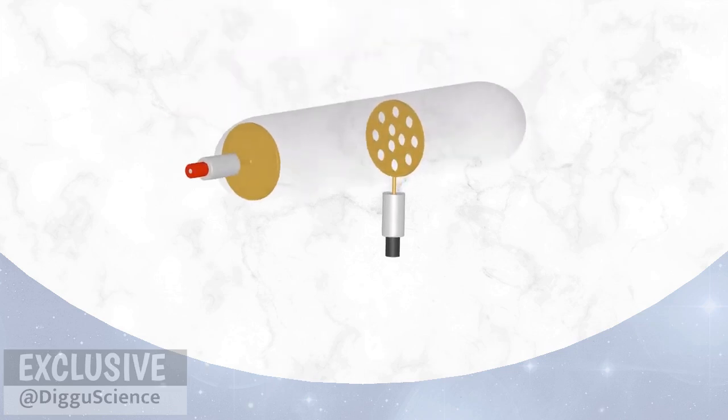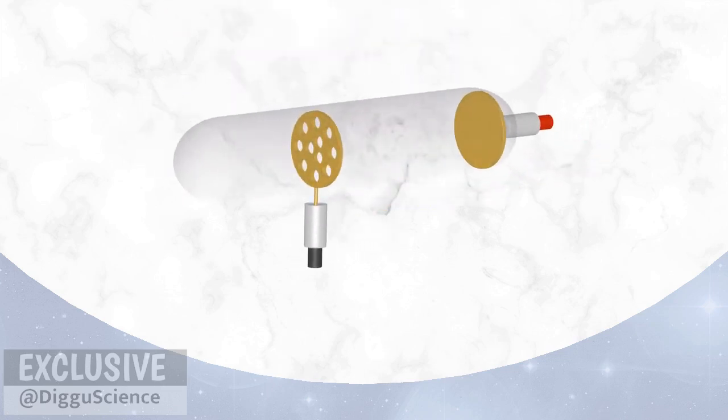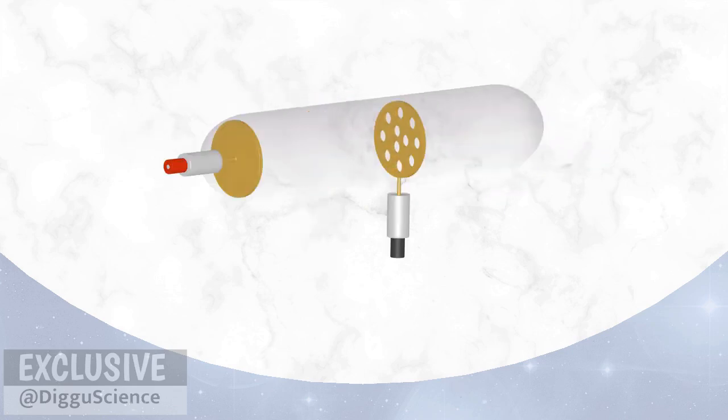The following is the apparatus used to study anode rays. A closed tube. The air in the tube has been pumped out, so the tube becomes a vacuum tube.